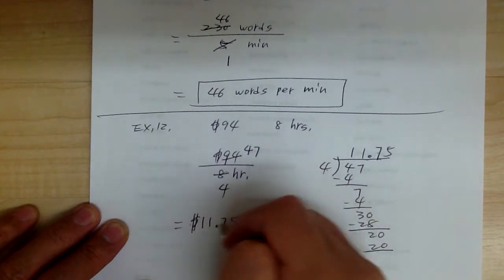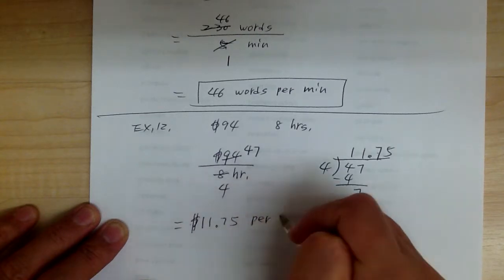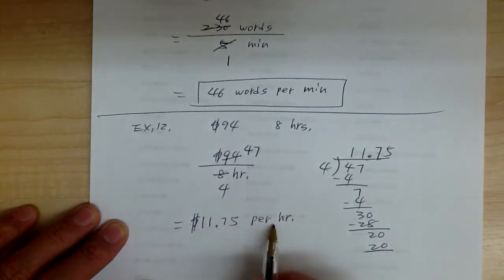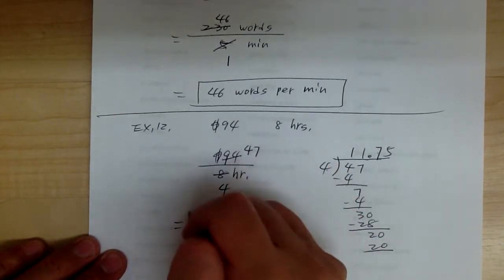Again, you can put dollars on it. So $11.75 per hour, right? So you get dollar per hour. And so that would be your answer.